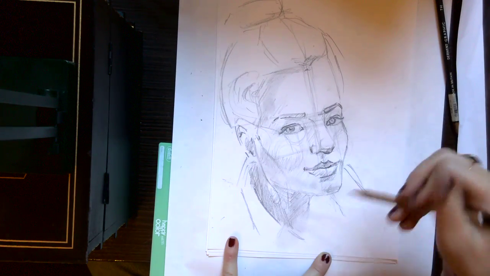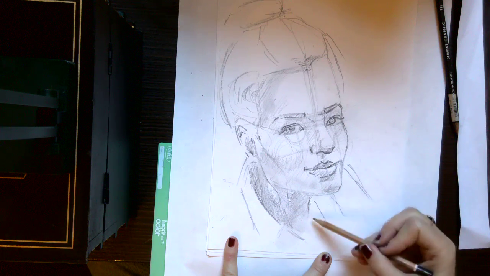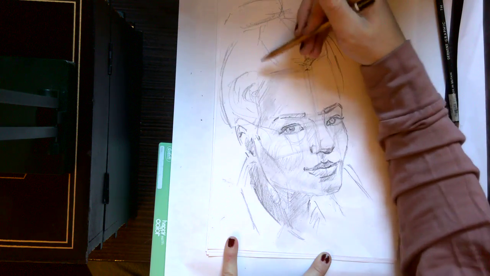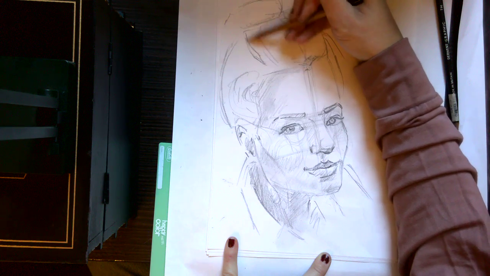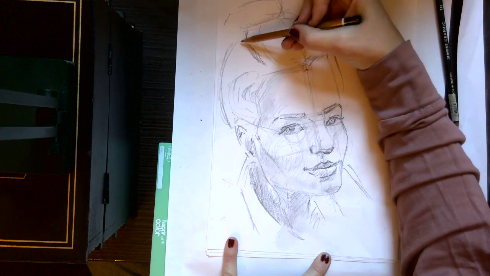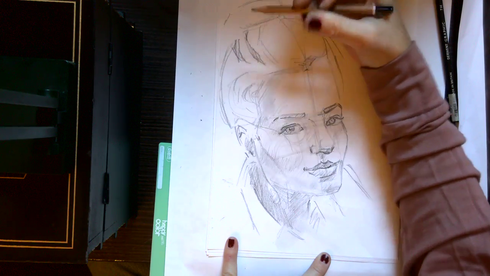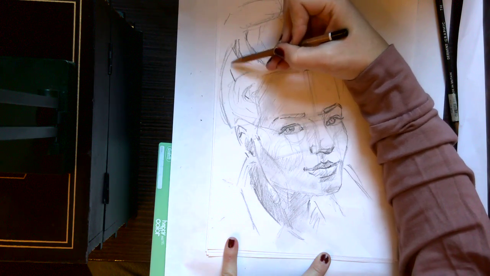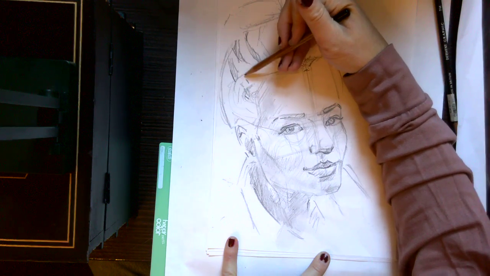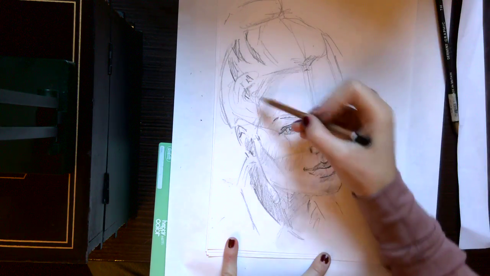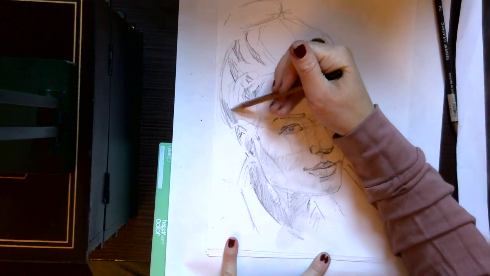So you don't want to think about sketching every single hair. It's more that you're looking for general volume in the darker areas. So I'm going to pick out some darker triangle shapes in her hair. First looking for the very darkest points.